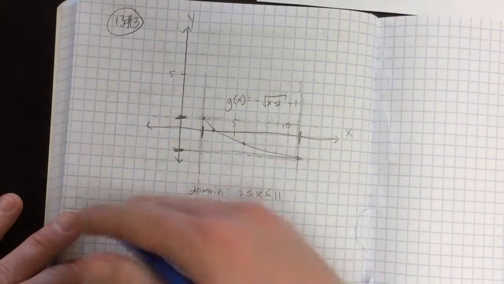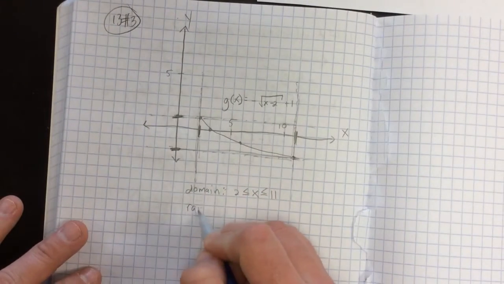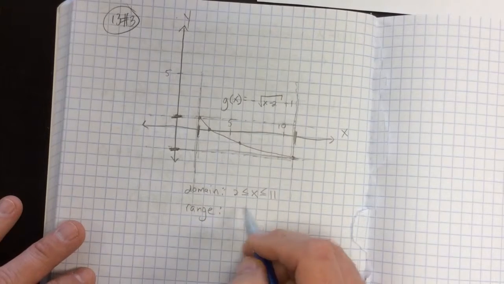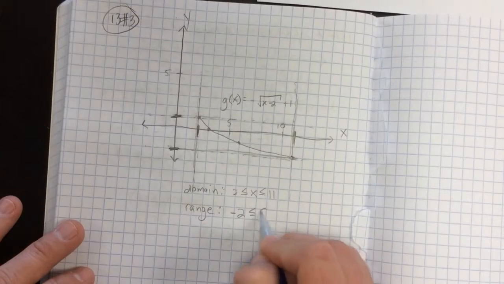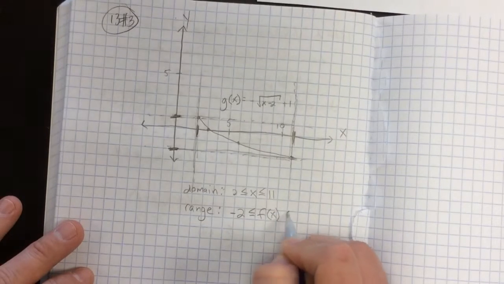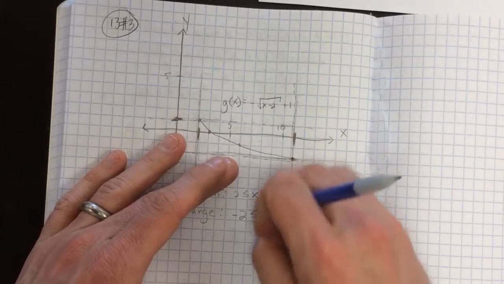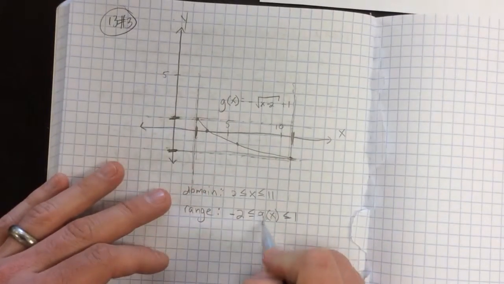So the possible outputs, or the range, is -2 all the way up to 1, and that's g of x, not f of x. So there's that.